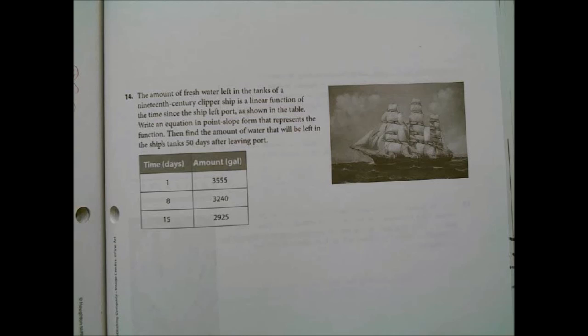You've got 3 points here really to deal with, right? You have the point 1, comma, 3,555. You have 8, comma, 3,240. And then you have 15, and that's 2,925. Okay, so you have 3 points there you can work with to help you. Again, come up with what you need to do there. If you're stuck, I'll come and help some.